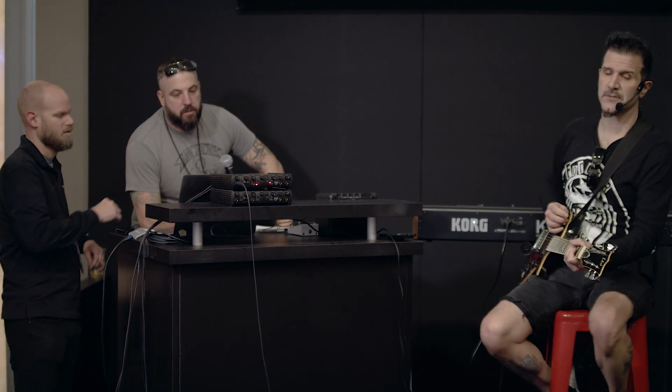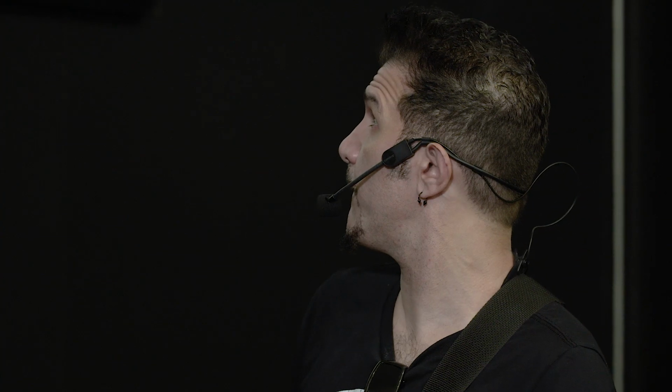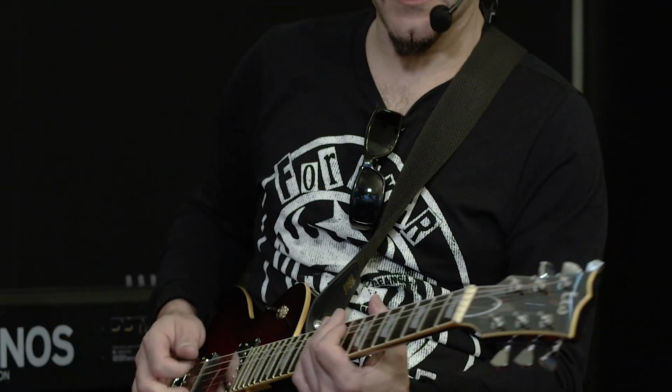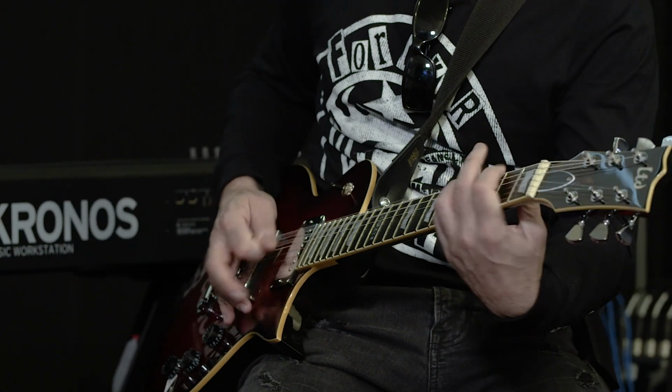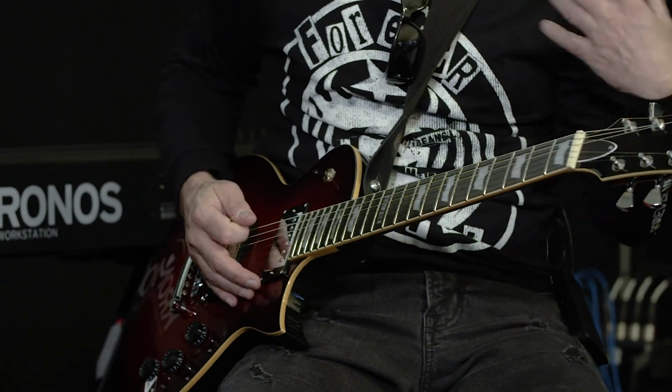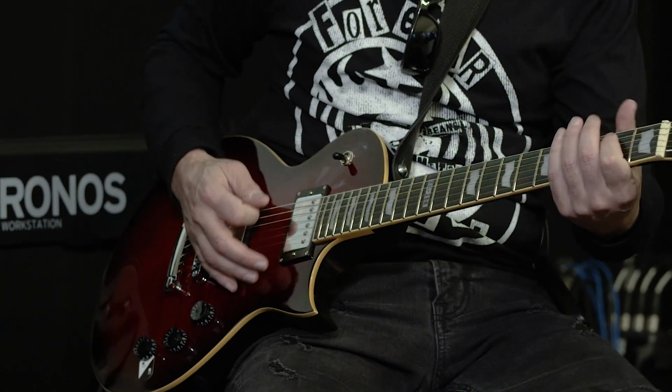And of course, you could choose the speakers you want too. So, like I said, it's endless. If you have a certain tone in your head, it's totally achievable in this program. So let's go to the next preset, which would be good old Boogie. We have a Boogie up there now. More of a crunchier tone.